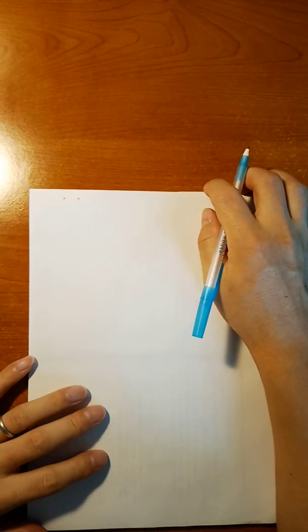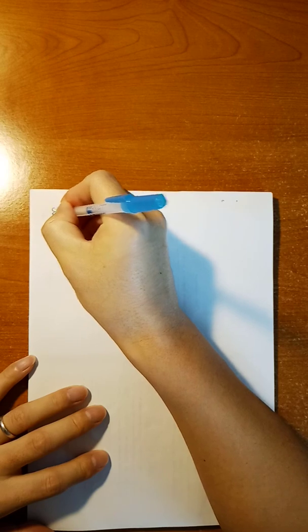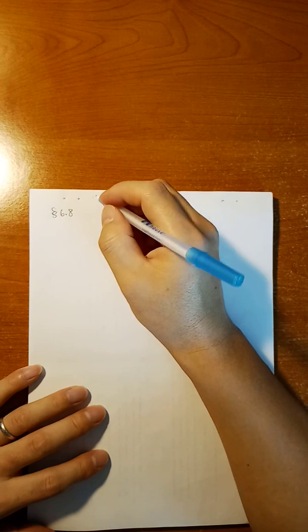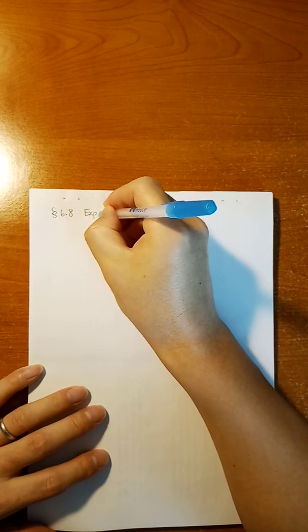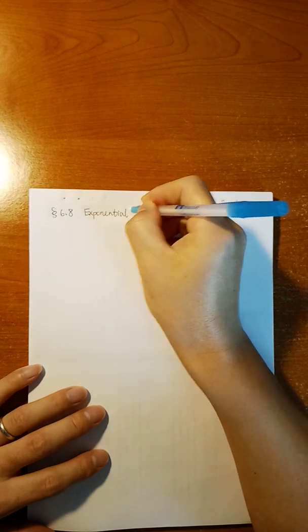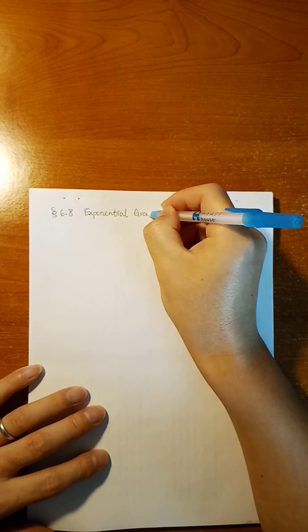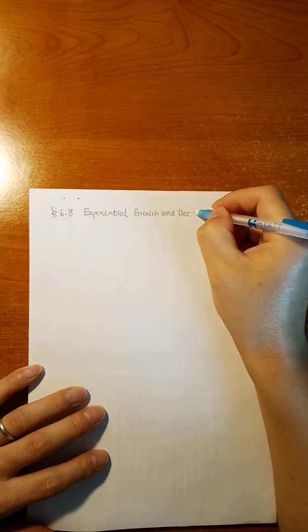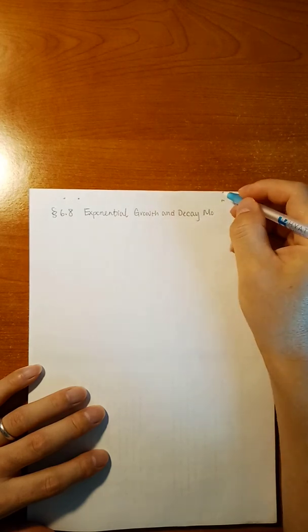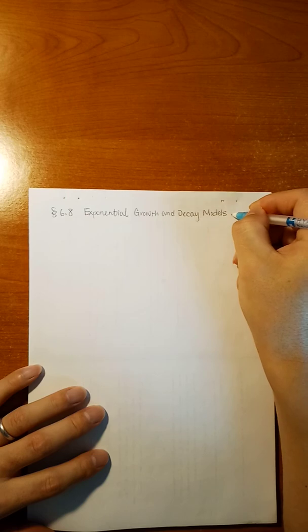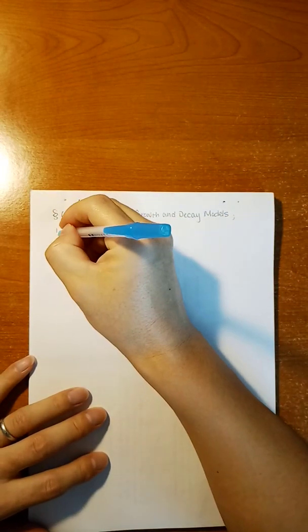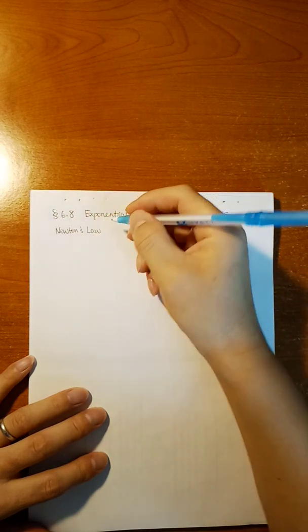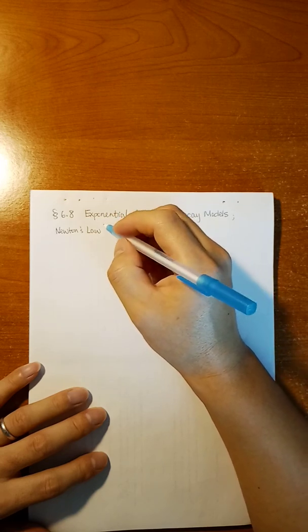Now let's talk about section 6.8. Exponential growth and decay models. Newton's law. Logistic growth and decay models.